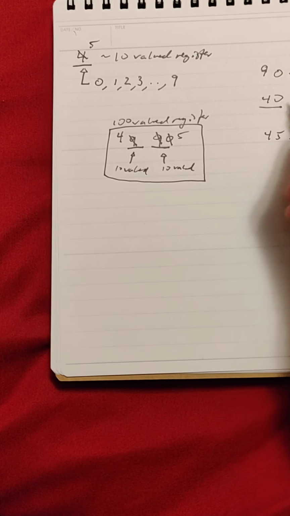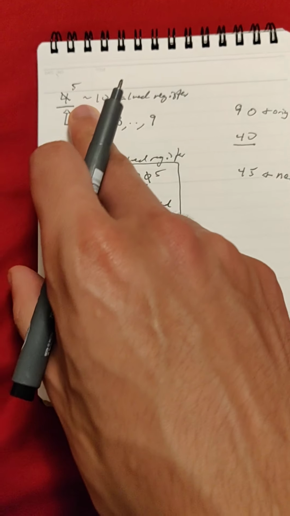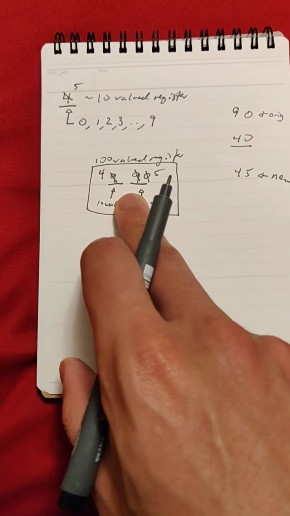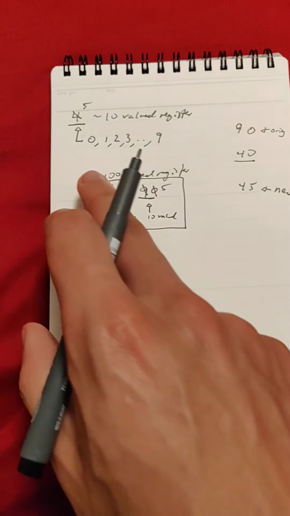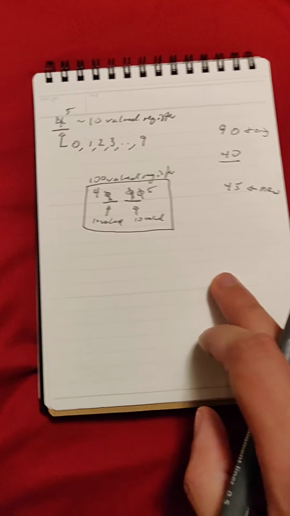So it seems like it's quite difficult to go from our 10-valued register to having more values, because of your naive implementation, just being like, oh, I have one digit, I could make 2 digits, hold 2-digit numbers, make 3 digits, hold 3-digit numbers.